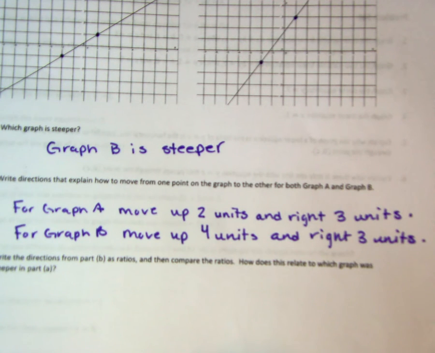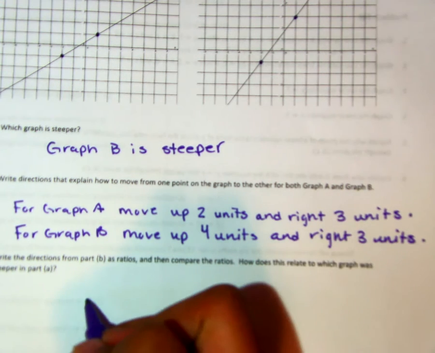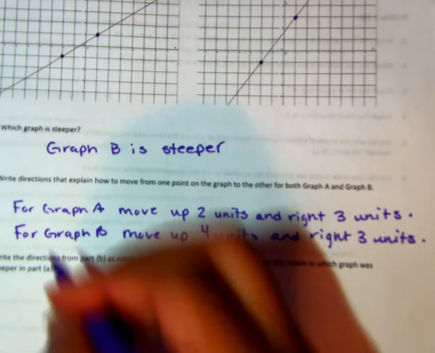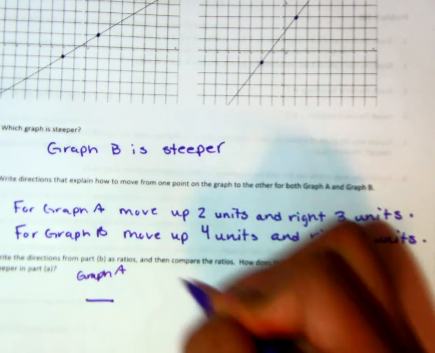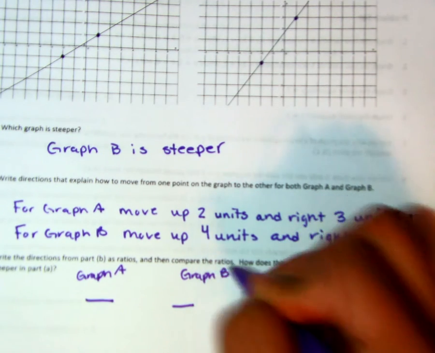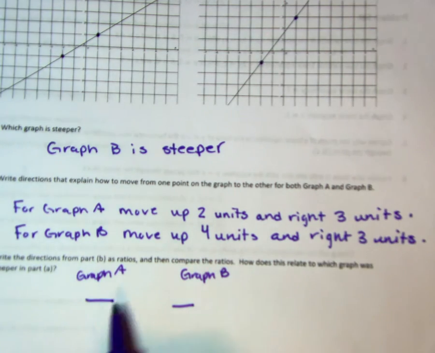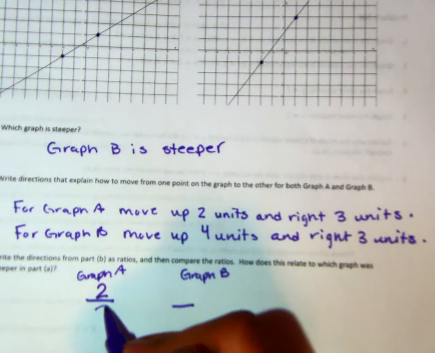When I write my directions for graph A as a ratio, remember ratios can be written in 3 forms. We want to specifically use fraction form. So I'm going to put graph A ratios in 1 fraction and graph B ratios in another fraction. And for graph A, I want to move up 2 units and to the right 3 units.